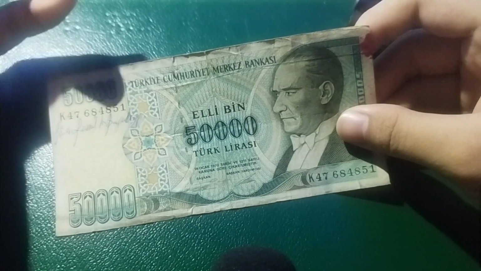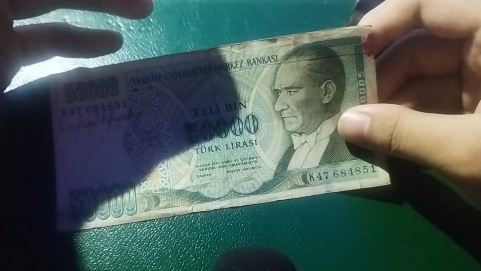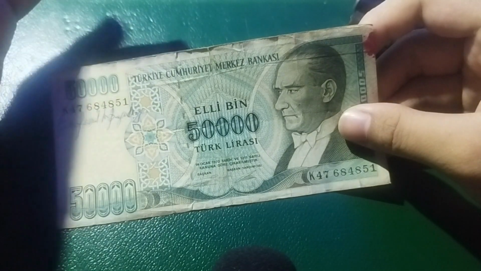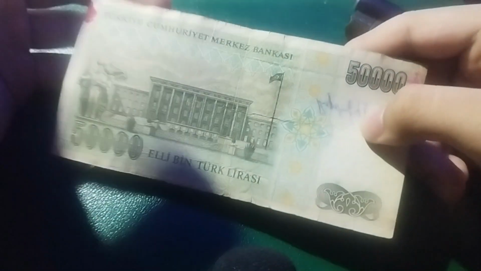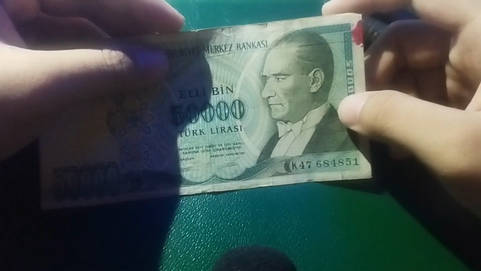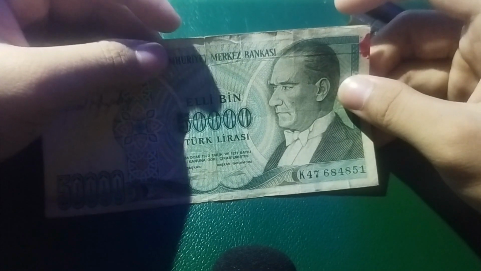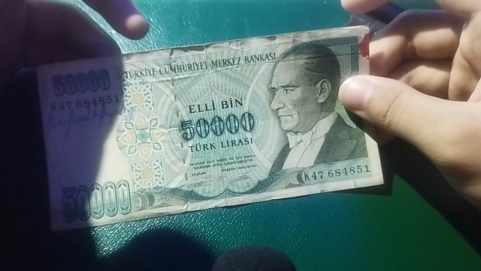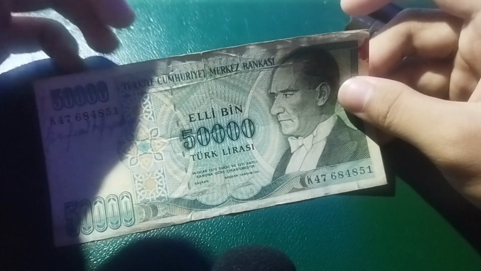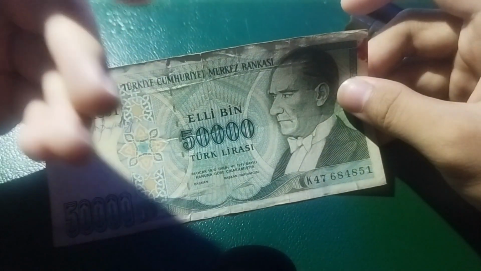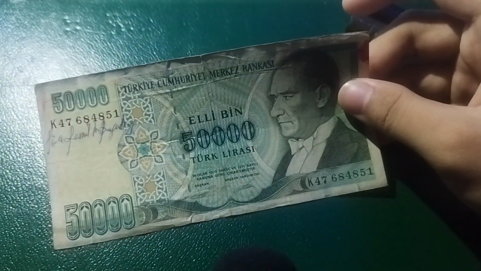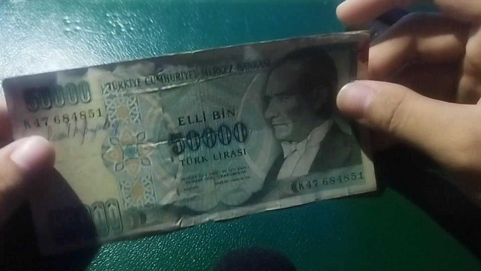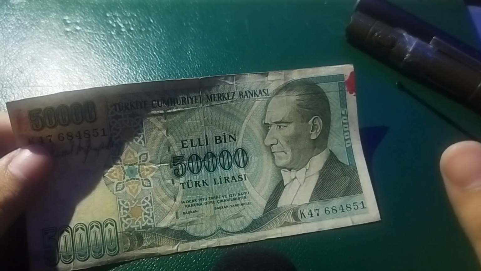So if you check the new notes, it's actually redesigned as well. So on the front, since the beginning, I think, after the Republic of Turkey was formed after the Ottoman, Turkey has produced notes with probably the image. I actually don't know about this.